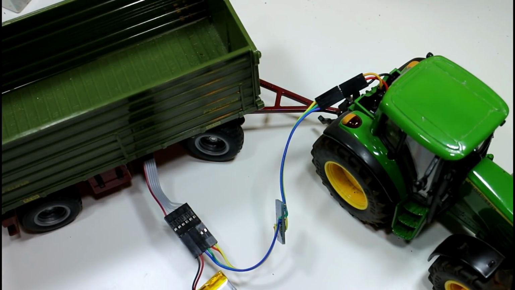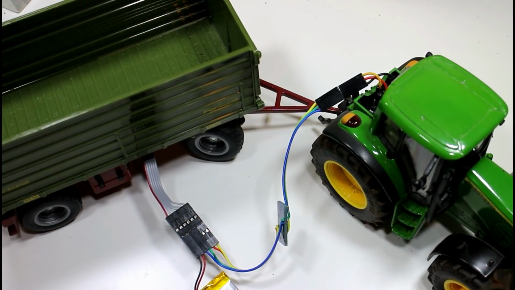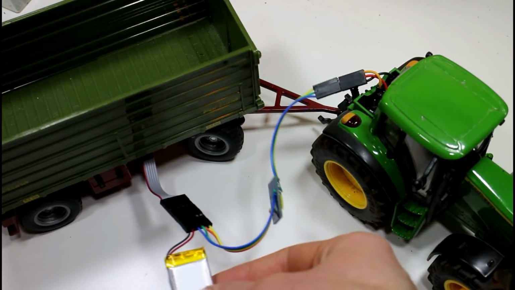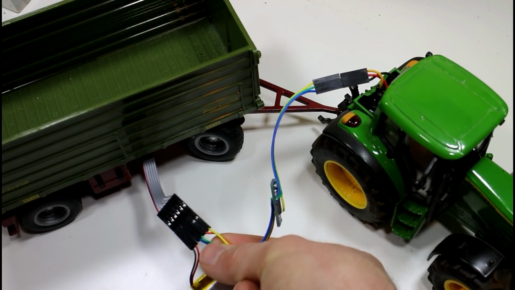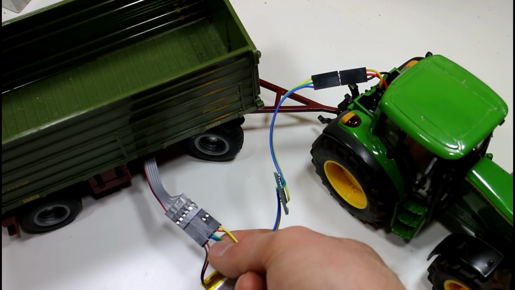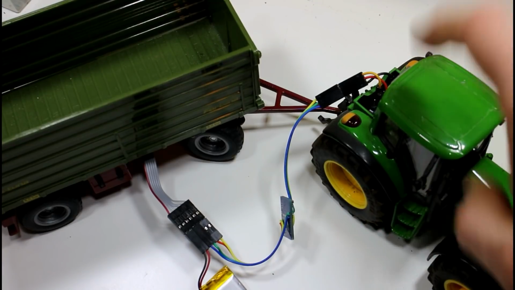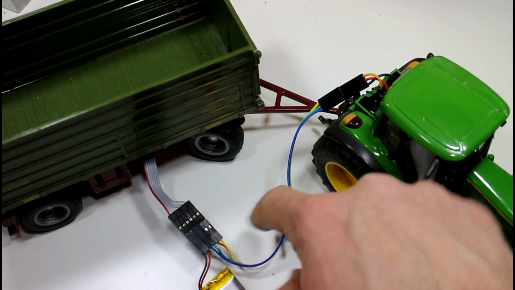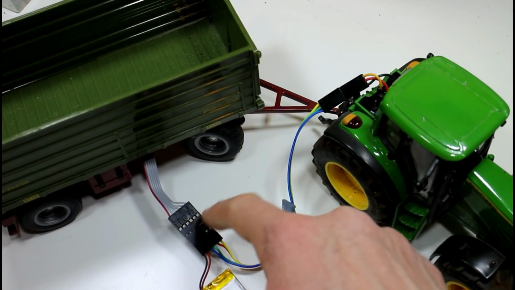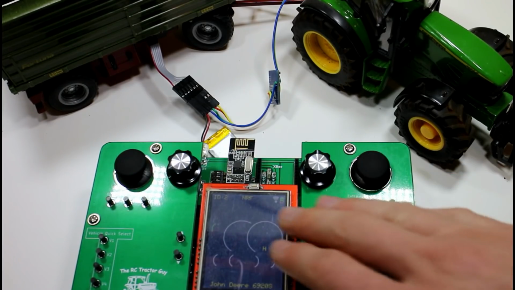Because I needed those wires exposed, I'm still using this battery pack here, but we have this battery here to simulate the battery that's inside the normal Siku battery pack, and then we have our connection here, which is the 2 middle wires, which is connecting to the battery inside the tractor here, and then we have our signal wires coming in here on the final 2 pins, just like you get inside the battery.